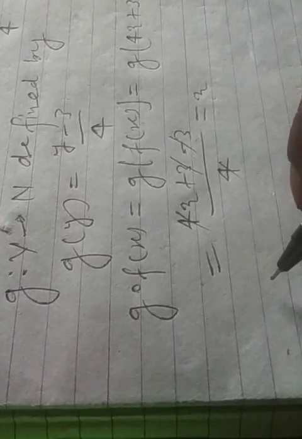Now this is the identity element x, and next fog(y).